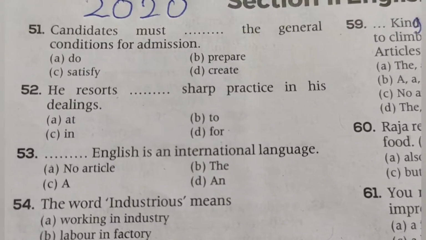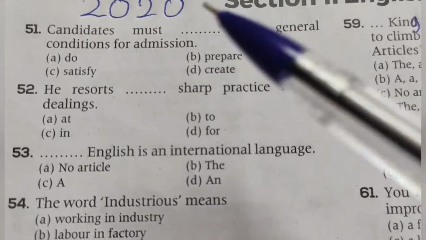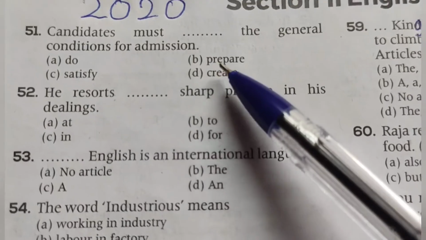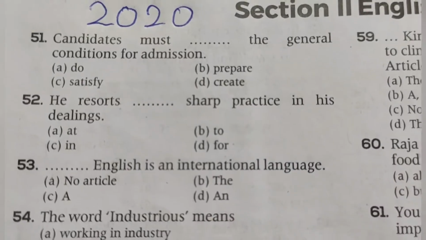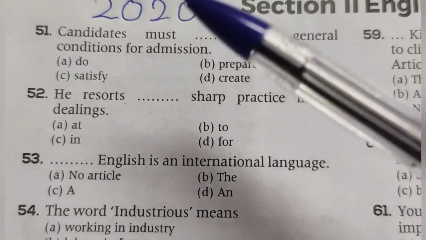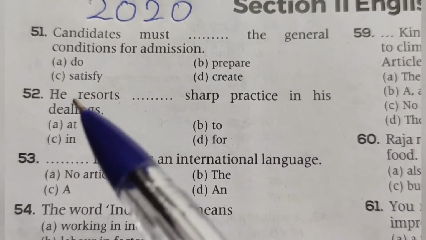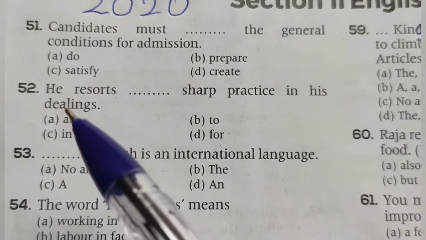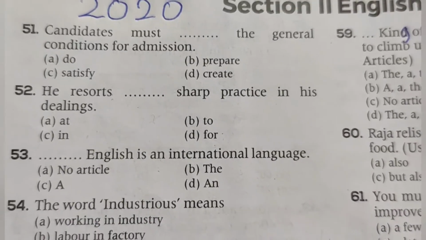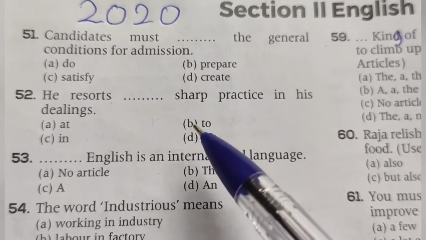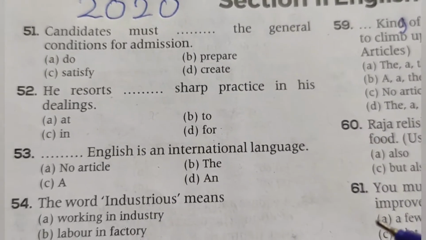Candidates must dash the general conditions for admission. Option A, do. Option B, prepare. C, satisfy. D, create. Candidates must satisfy the general conditions for admission. Option C. 52. He resorts dash sharp practice in his dealings. He resorts to, option B, he resorts to sharp practice in his dealings.